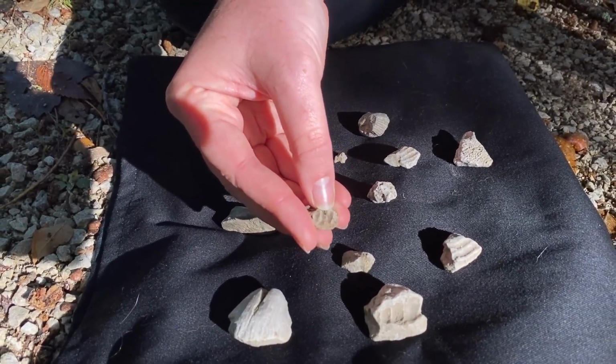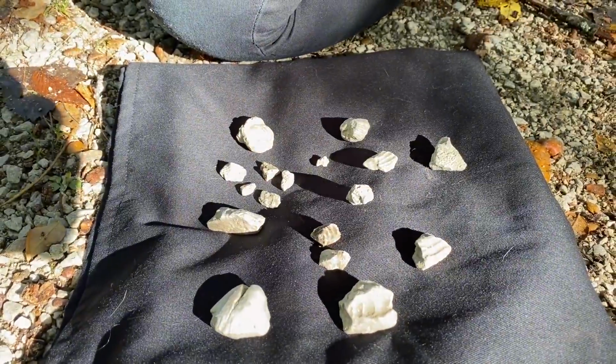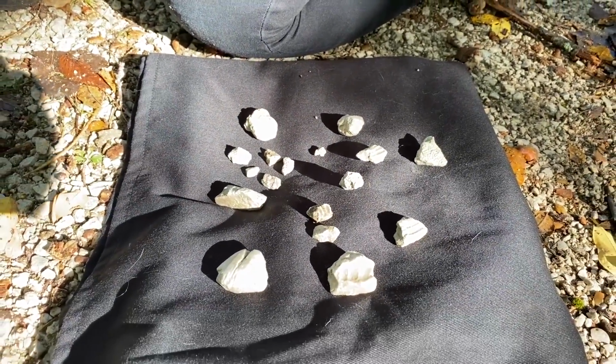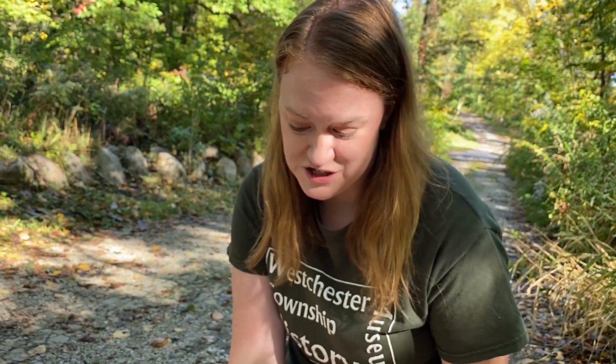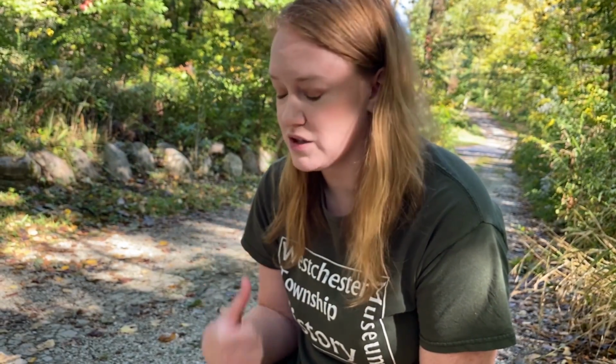So you can even find really tiny pieces. And part of this is just practice. As you look more and more, you're going to get used to looking for those patterns in the rock. And that's going to make it a lot easier to find fossils in your driveway. But again, these are all ones I just found walking up and down my driveway over the summer. So if we want, we can go look around and look in the driveway now and see if we can find any new ones today.